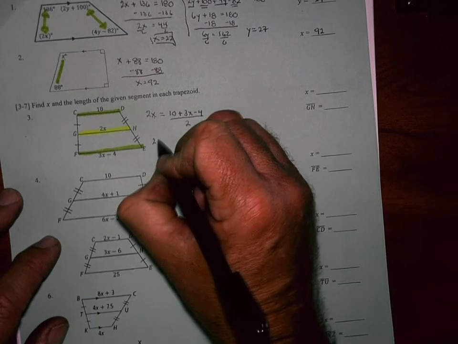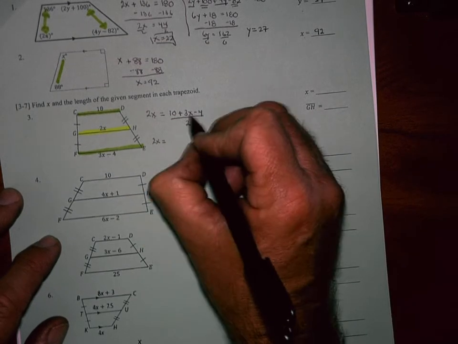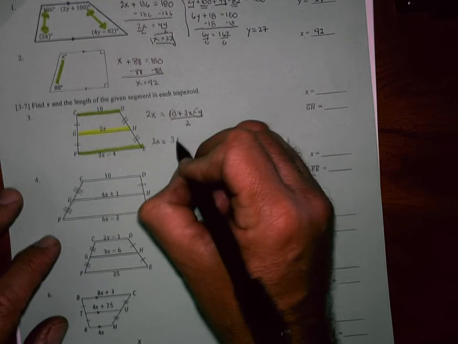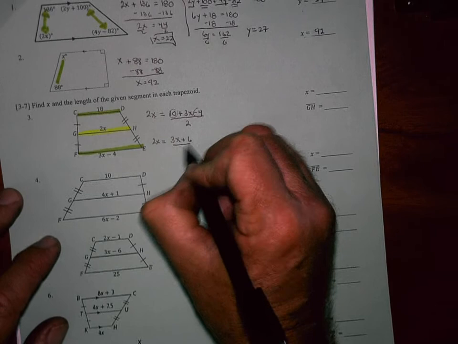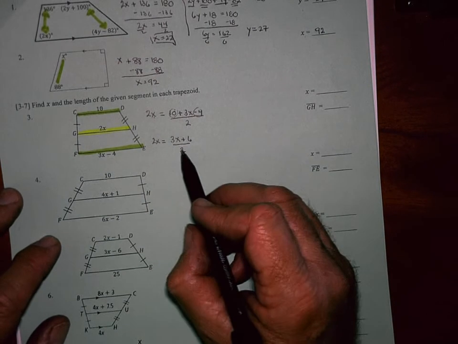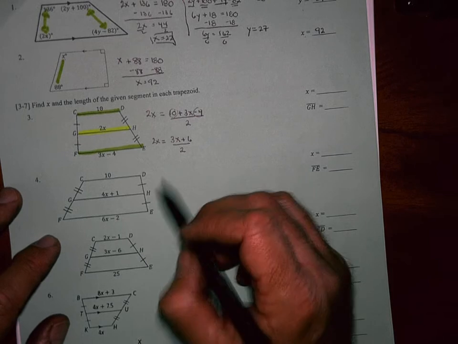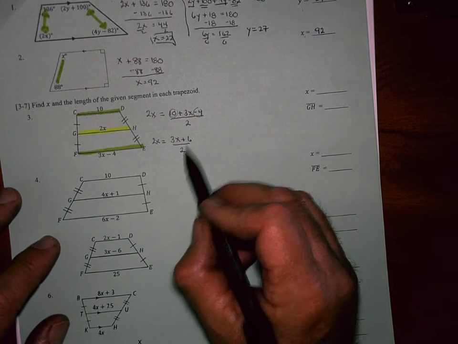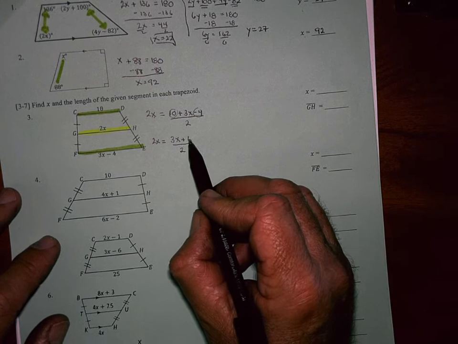So we're going to get 2x is equal to, and now I'm going to combine the 10 and the minus 4, so that makes 3x plus 6, divided by 2. Okay, now, when I'm at this point in the problem, you'll see in various problems that I do, if 2 divides into both of these numbers evenly, the best option is to divide it.